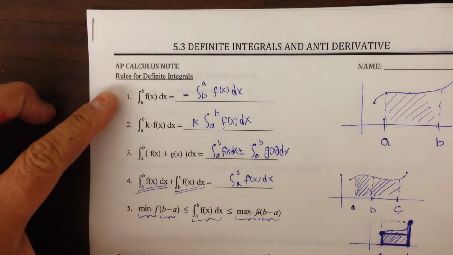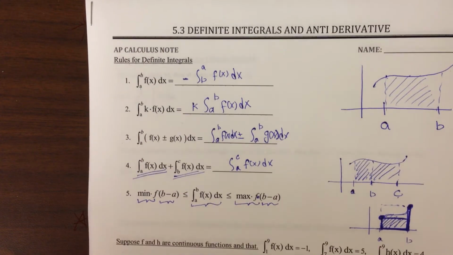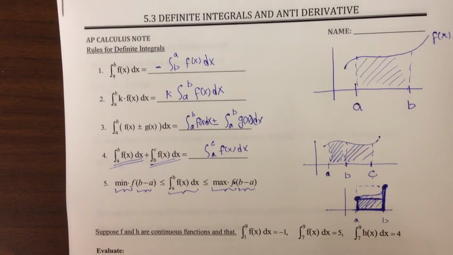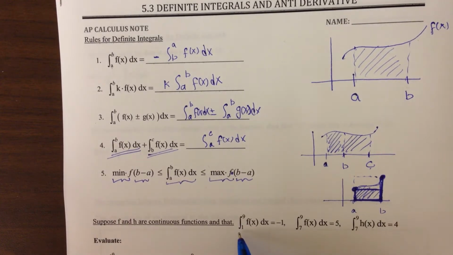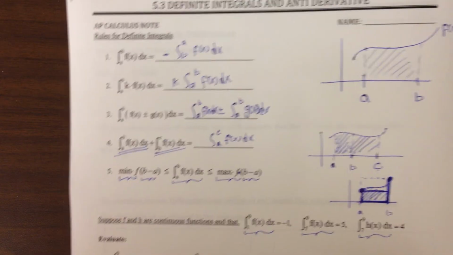Now we're going to apply some of these properties and try to evaluate some of the integral expressions here. Given that the integral from 1 to 9 of f with respect to dx is equal to -1, the integral from 7 to 9 of f of x with respect to dx is 5, and the integral from 7 to 9 of h of x with respect to dx is equal to 4. So h and f of x are two different functions.